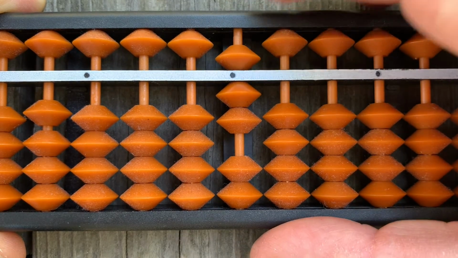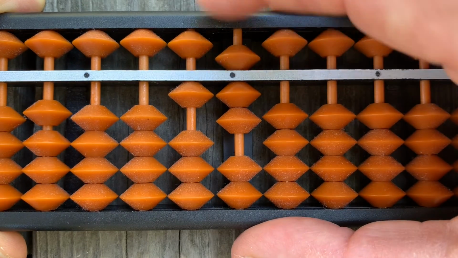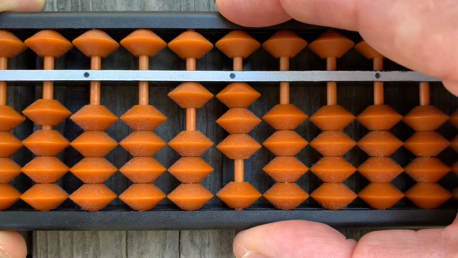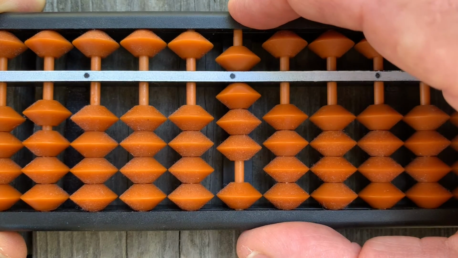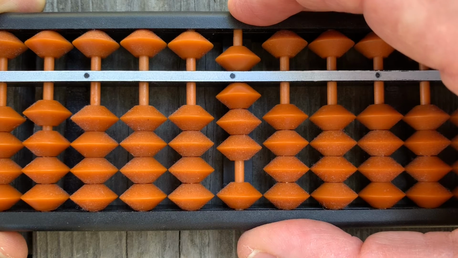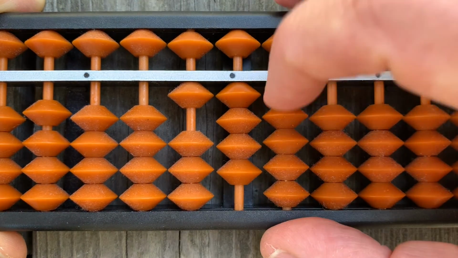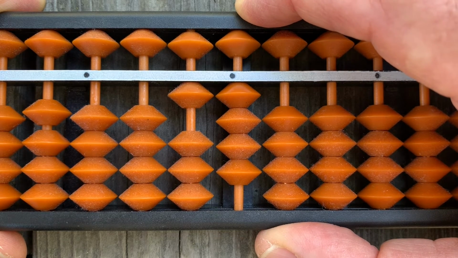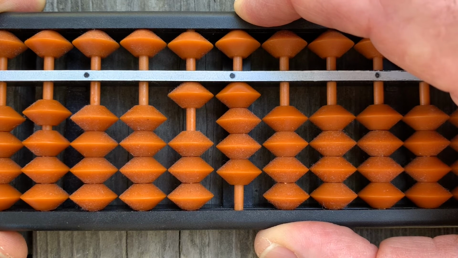We can keep going and look at 6 plus 7. Well, we add 1 to the next rod left and then subtract 4 from our target rod for an answer of 13. And a final example of 8 plus 6. I would add 1 to the next rod left and then subtract 4 from the target rod in the form of a 5 pair for an answer of 14.